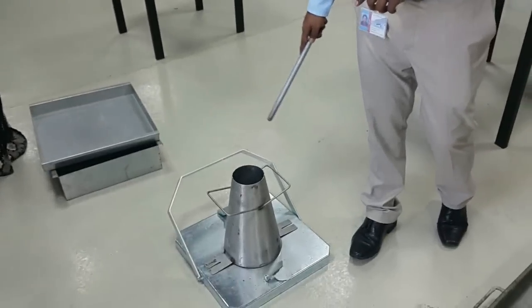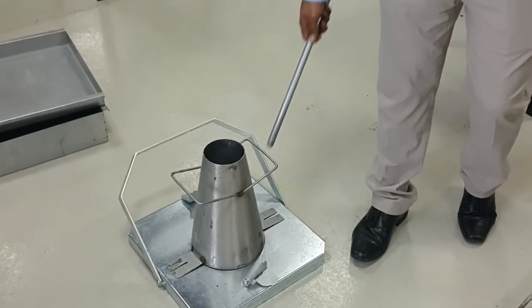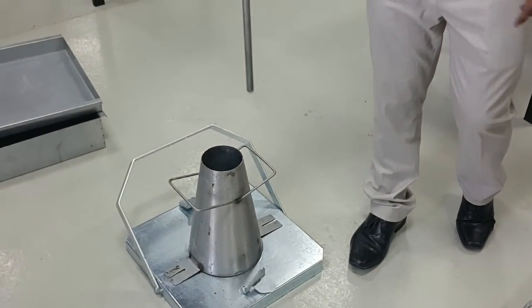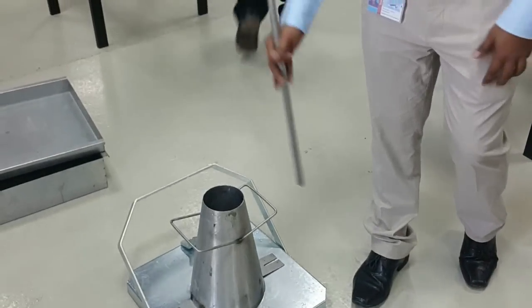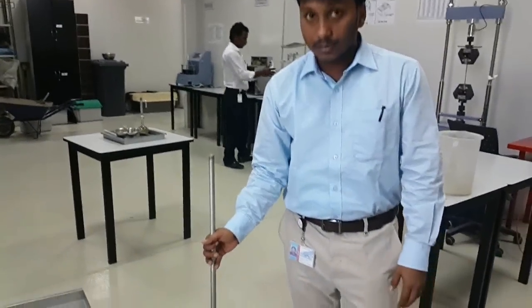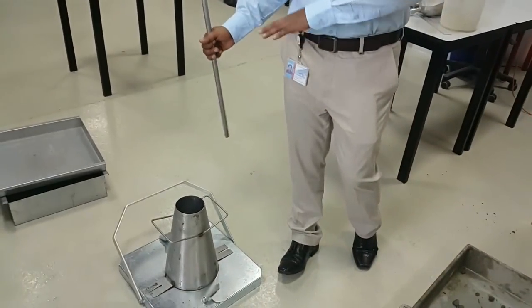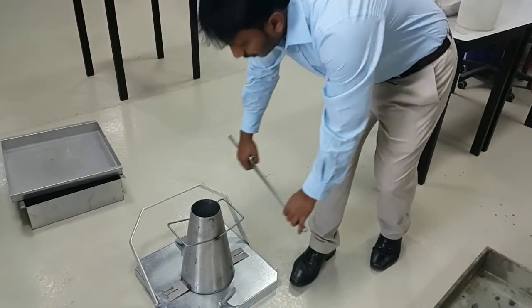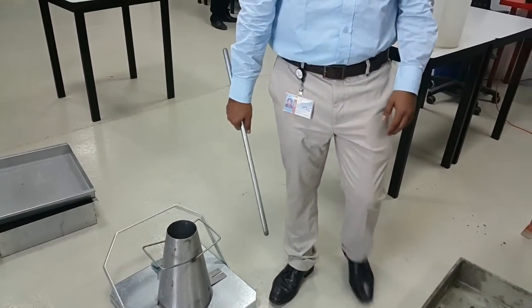We have to drop this concrete into this cone in 3 layers. First fill up to 1/3 layer and 25 times we have to tap this with rod as you did in the previous bulk density. Again fill 1/3 and tap it for 25 times, and again fill the top layer and tap 25 times, then level with this tapping rod.